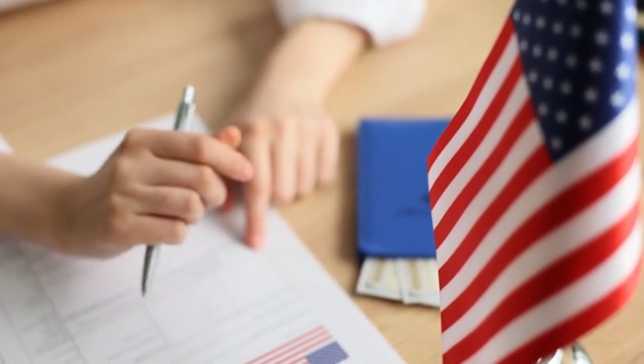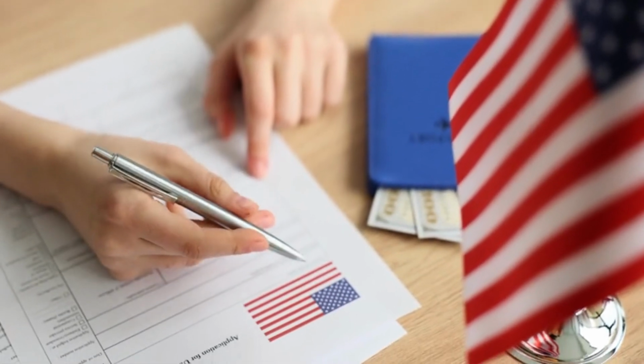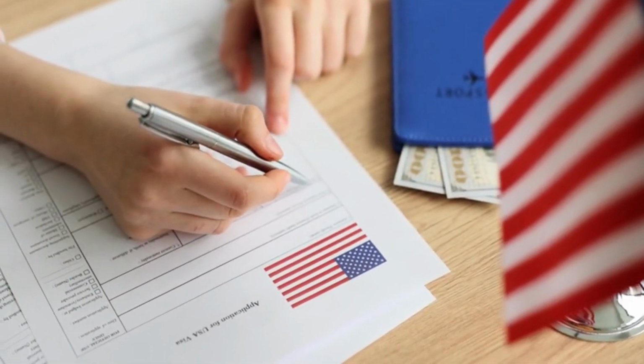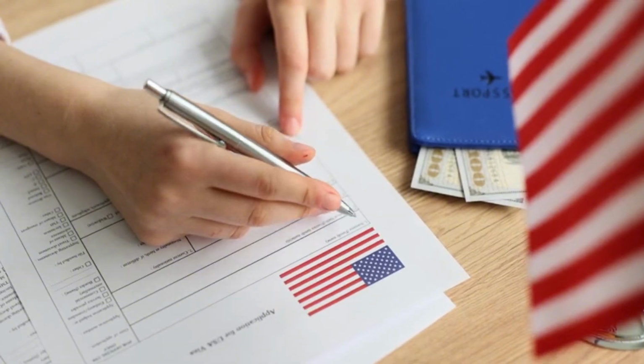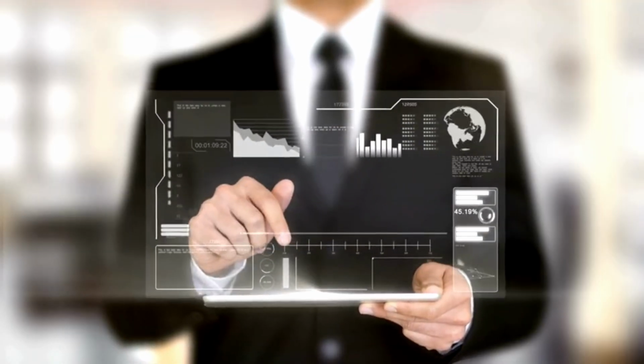In summary, owning an LLC in the United States not only gives you access to international payment gateways like Stripe and PayPal, but also significantly enhances your global presence and simplifies business operations.